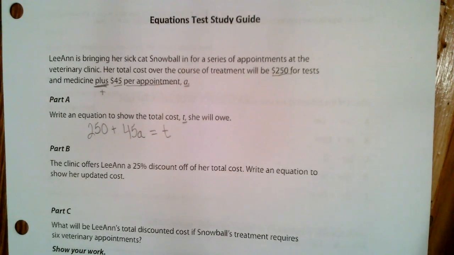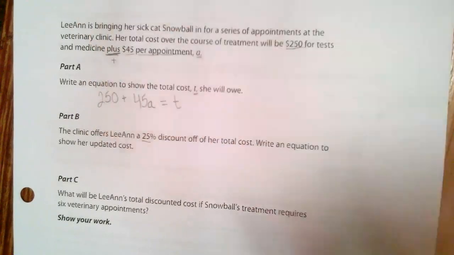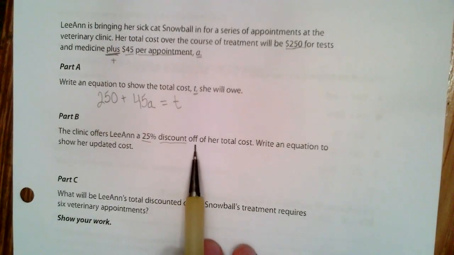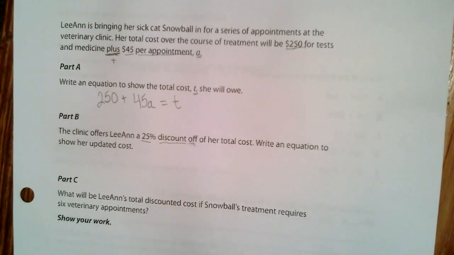Now part B says, the clinic offers Leanne a 25% discount of her total cost. Write an equation to show her updated cost. Okay, well, she gets a 25% discount. Discount means that it's coming off, so I want to subtract.